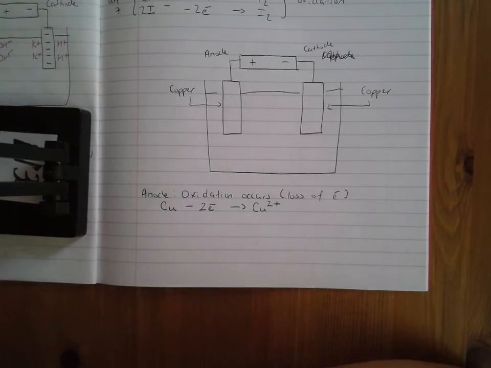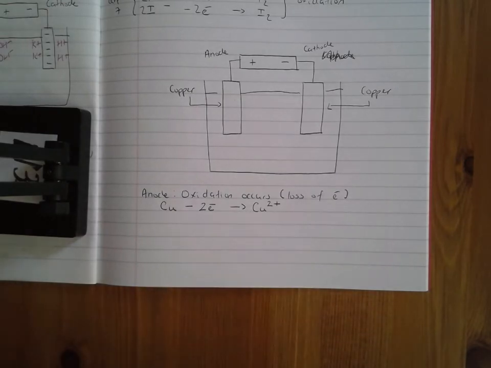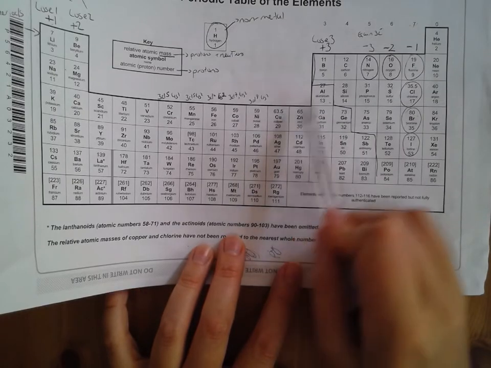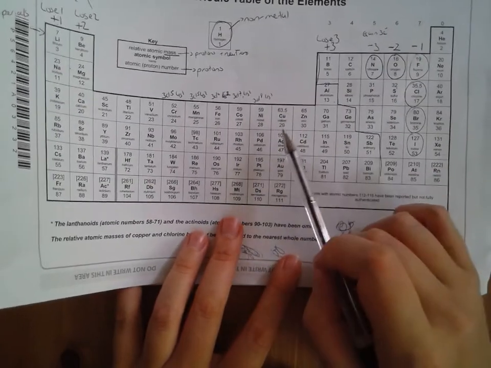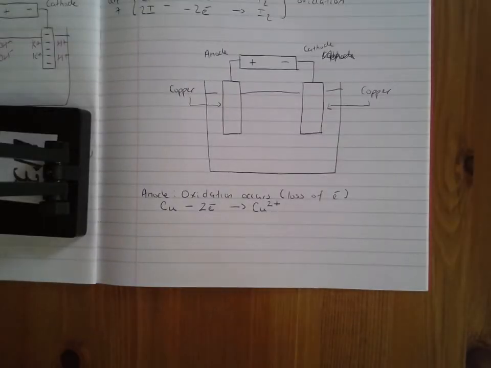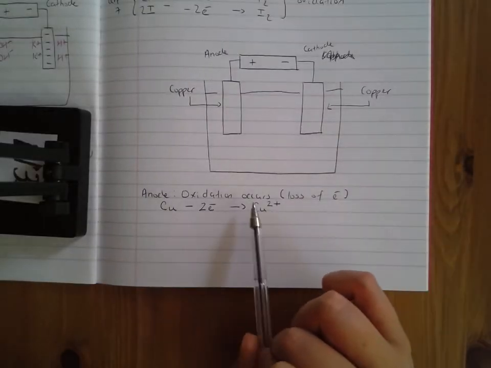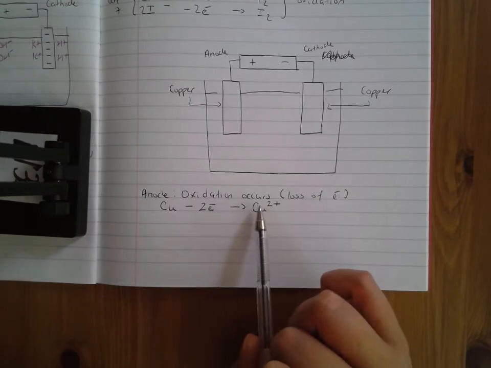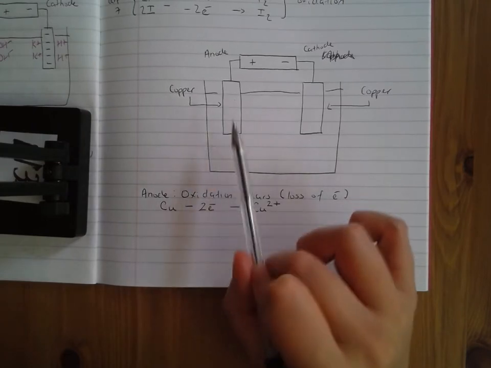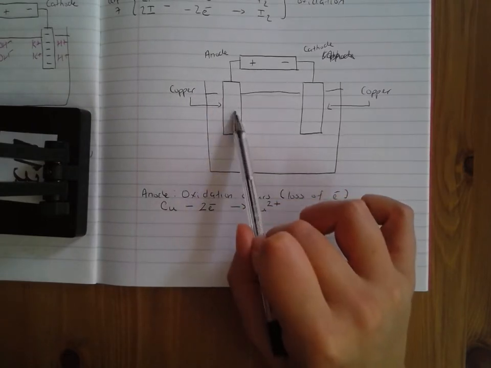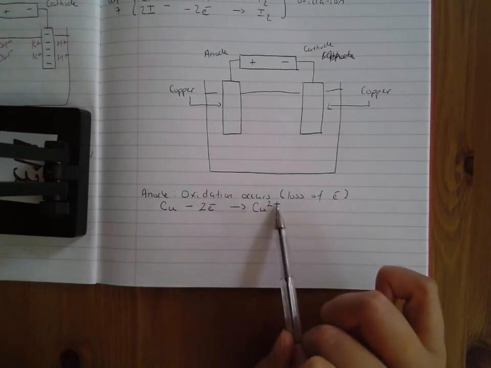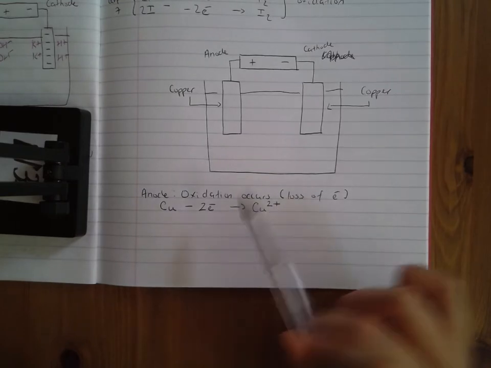How did I know it was going to lose 2? Okay, it's just something I know. Copper is here on your transition elements, so it's not in a group like the others are, and copper can lose 1 electron and form Cu+, or can lose 2 electrons and form Cu2+, and in this case I'm going to show it losing 2 electrons and forming Cu2+. So that's what's going to happen to the copper at the anode. The copper at the anode starts off as neutral, it loses 2 electrons and it becomes Cu2+.